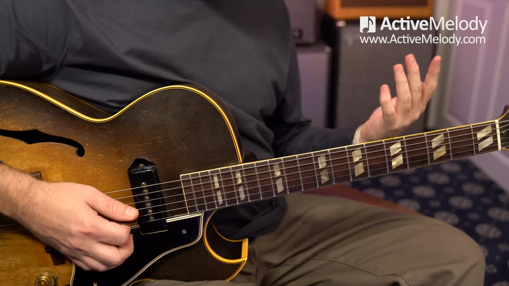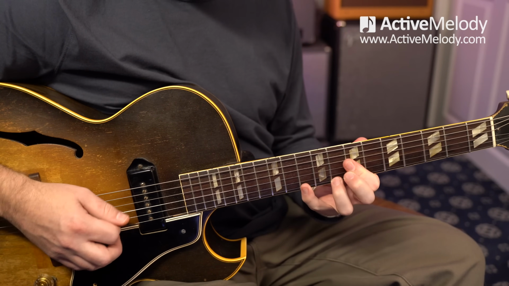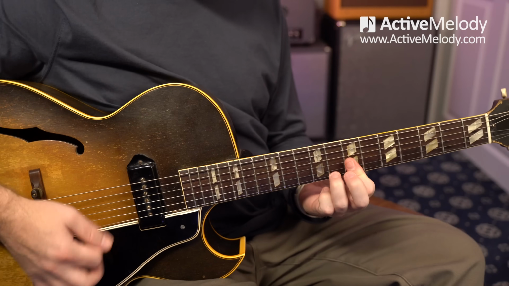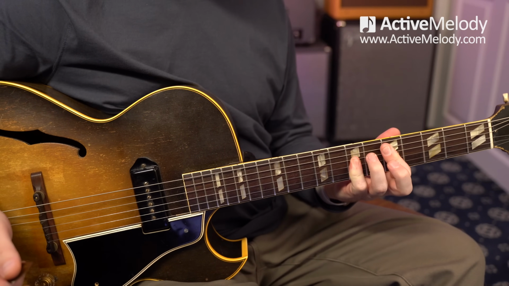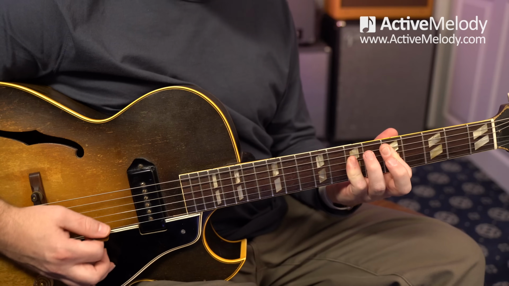Then it goes to the 5 chord, which is the D. And what I did here was, okay, let's think about the D chord. There's your D chord, playing using the A shape, right?